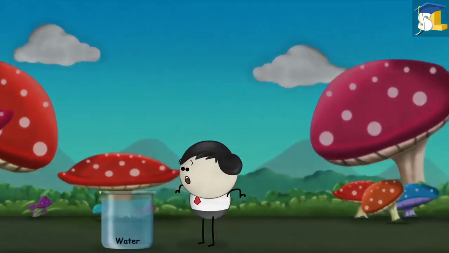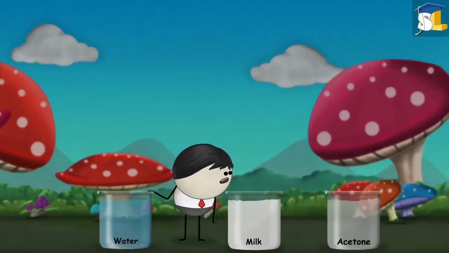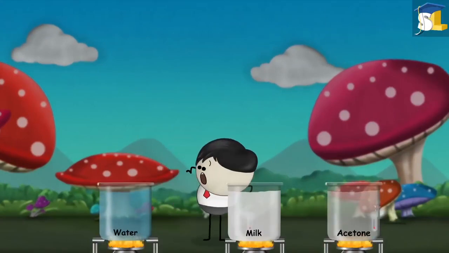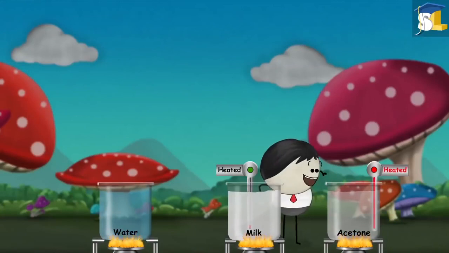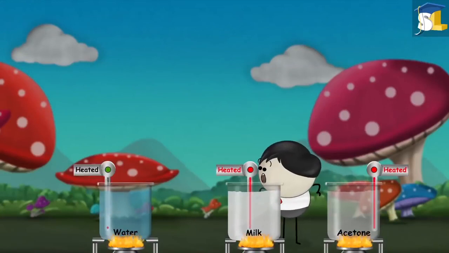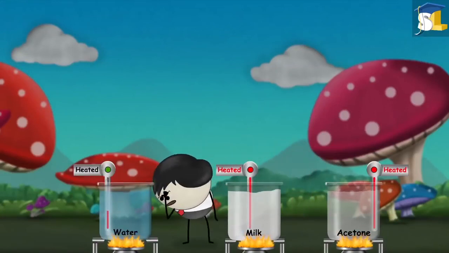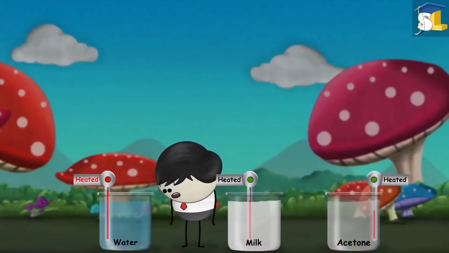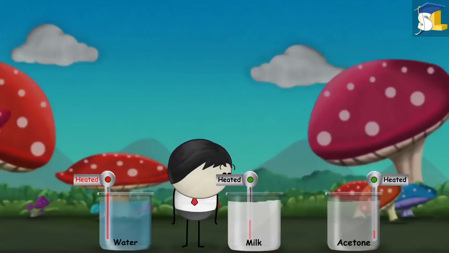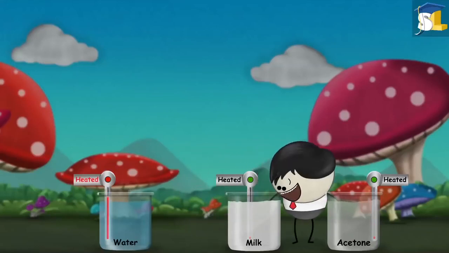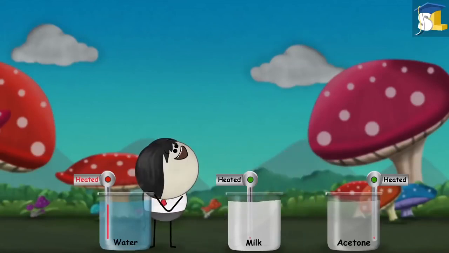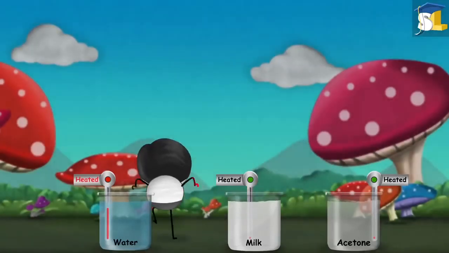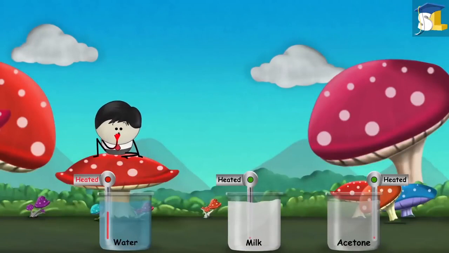As compared to other liquids like milk and acetone, the specific heat of water is much higher. This means that as compared to others, water needs to absorb a large amount of heat to become hotter. Now, did you know that water will take a long time to cool down as compared to milk and acetone? Thus, water will take a longer time to become cool.